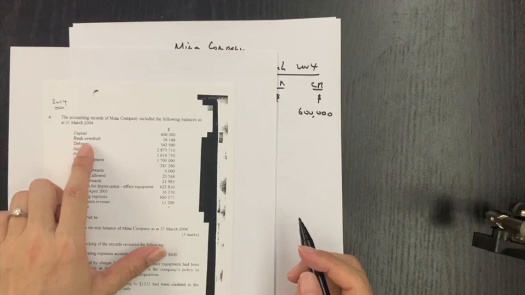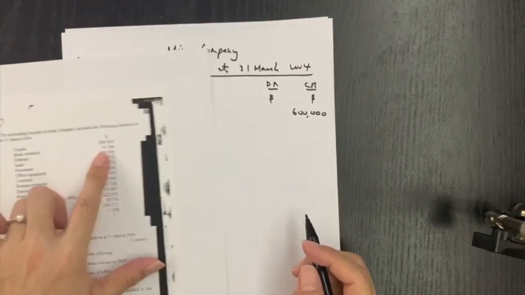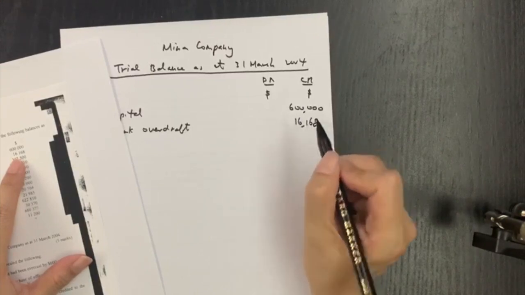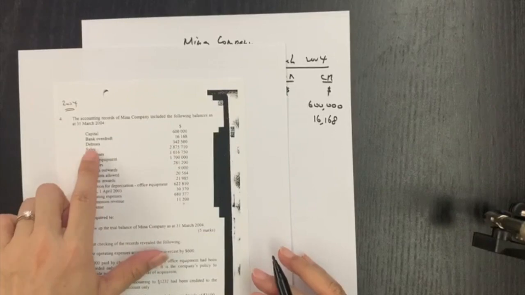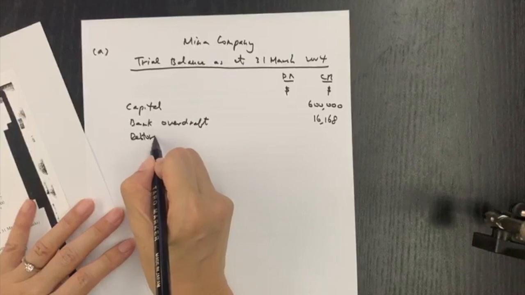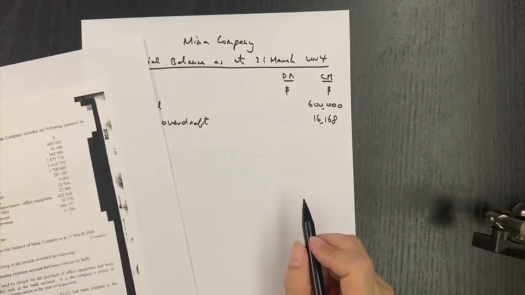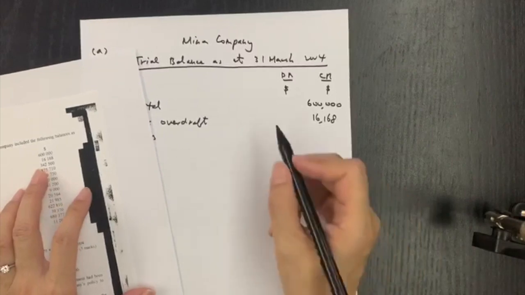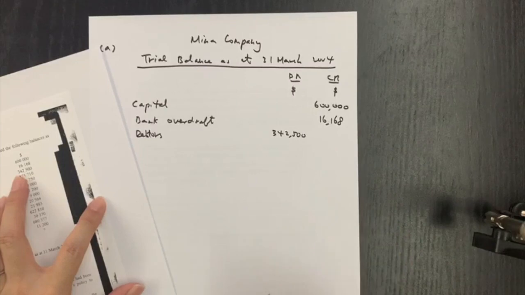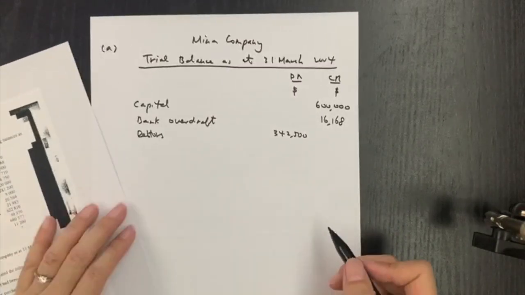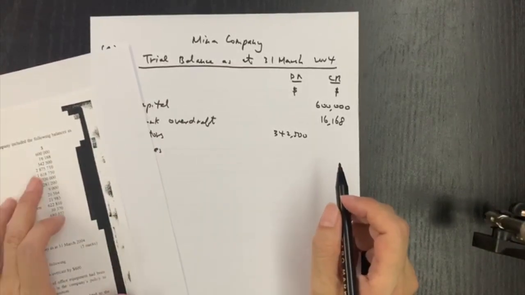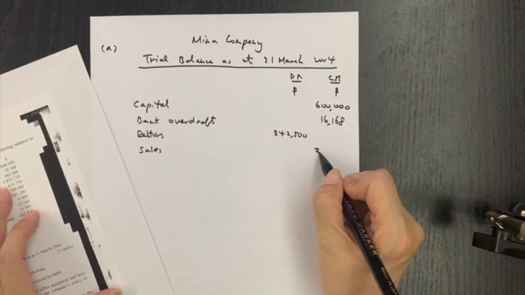Okay, and next we have bank overdraft, which is a current liability, so I put this on the credit side as well, 16,168. Alright, okay, next we have debtors. Debtors is a current asset, so it should be a debit item. Okay, and then I put the figure on the debit side here, 342,500. Okay, next sales is a kind of revenue, and sales will increase capital, so sales should be a credit item, and then I put that on the credit side.